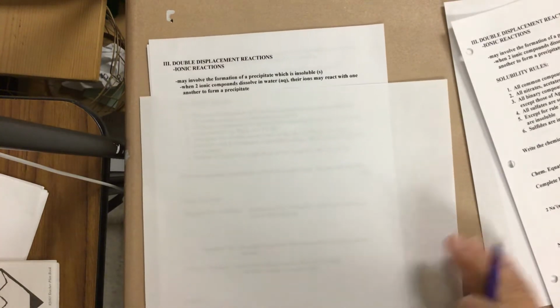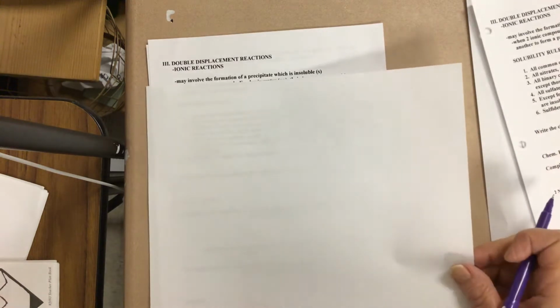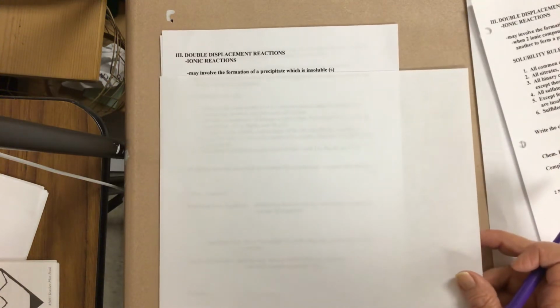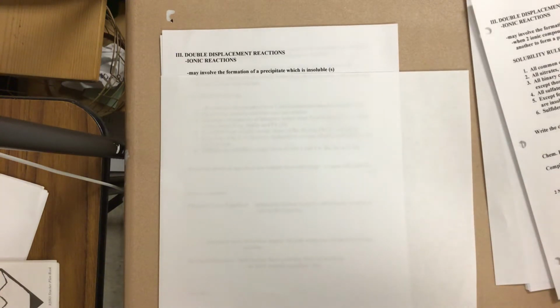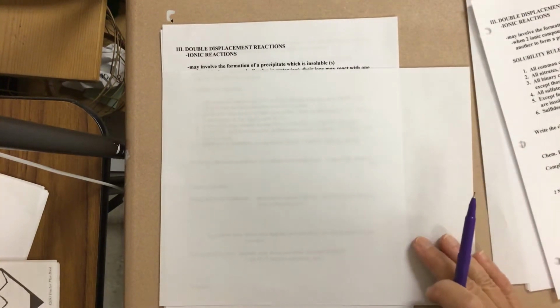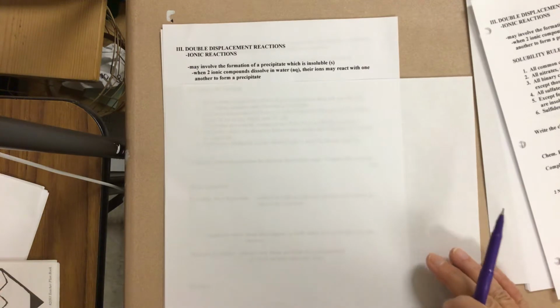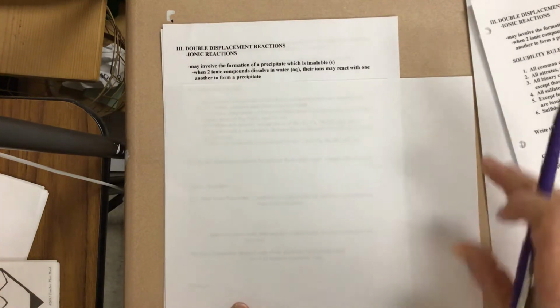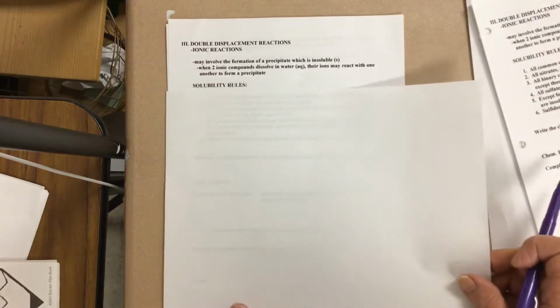Okay, today we're going to continue on with taking double displacement reactions a little bit further. And we're going to talk about those that make a precipitate. So when you have a double displacement reaction, you might have a precipitate as a product. And a precipitate means you have solids that form, and so those solids are insoluble, so you will put an S after their formula. So when two ionic compounds dissolve in water, so they're going to be aqueous since they're in water, their ions may react with one another to form a precipitate.